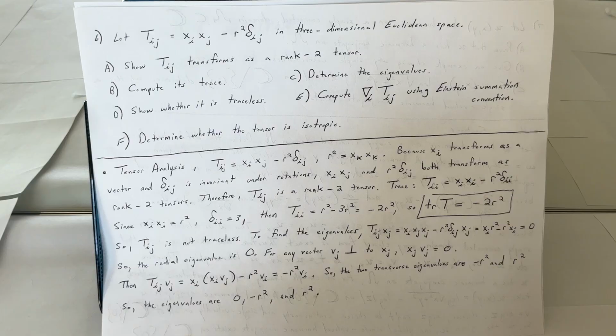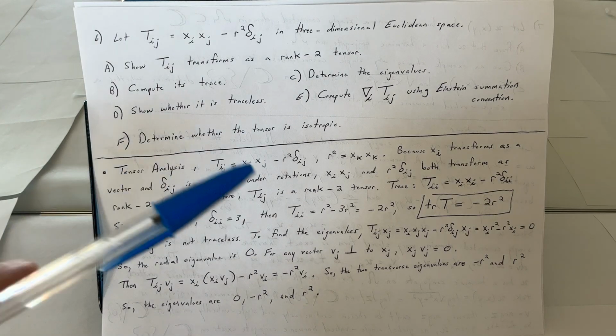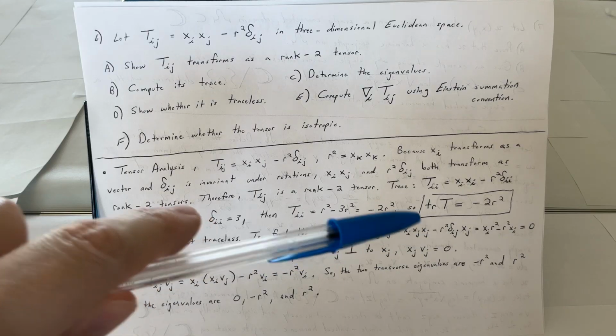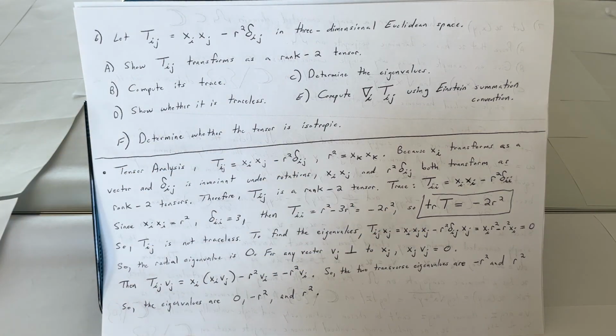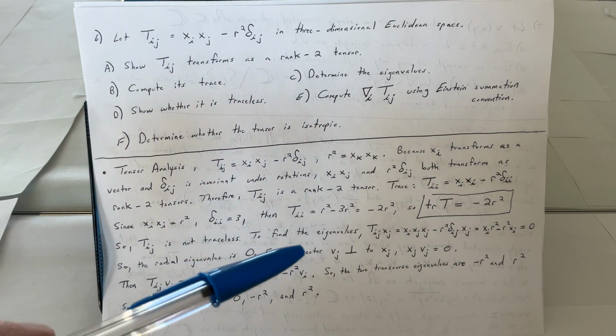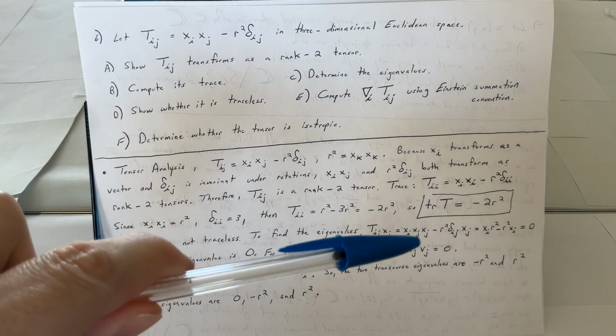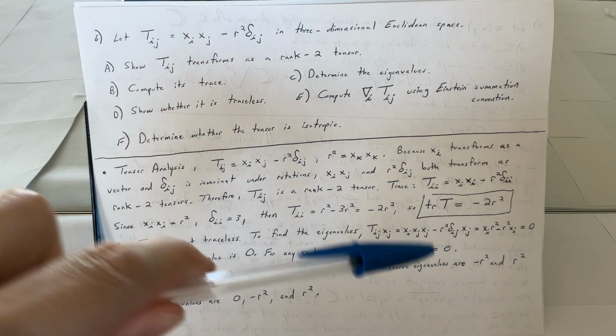To find the eigenvalues, T_ij x_j = (x_i x_j - r² δ_ij) x_j = x_i r² - r² x_i, which comes out equal to 0. So the radial eigenvalue is 0. For any vector v_j perpendicular to x_j, x_j v_j has to equal 0.